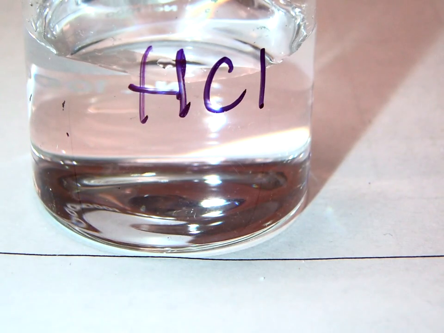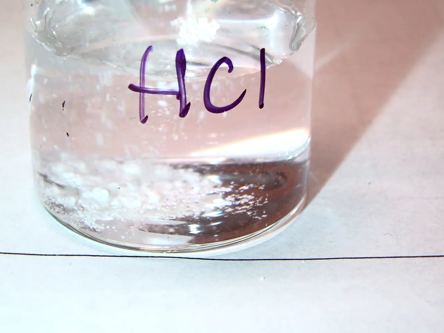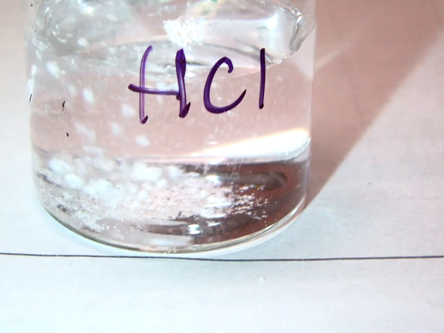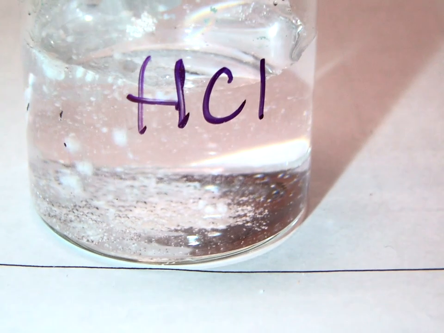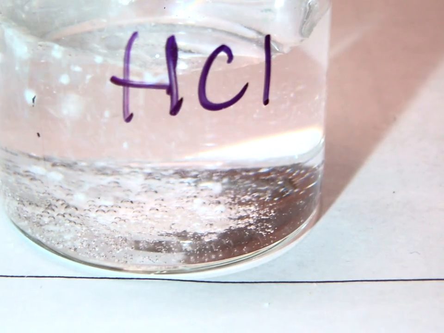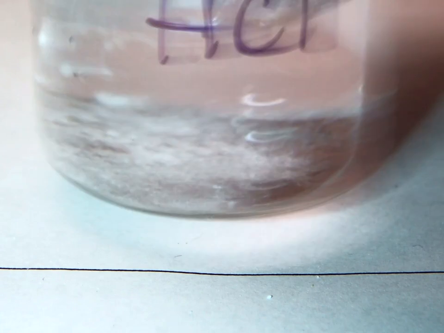And then our hydrochloric acid. We add a little bit of our calcium carbonate, and while it falls to the bottom, we can see some pieces are bouncing back up to the top as bubbles form. And we'll give that a small mix.